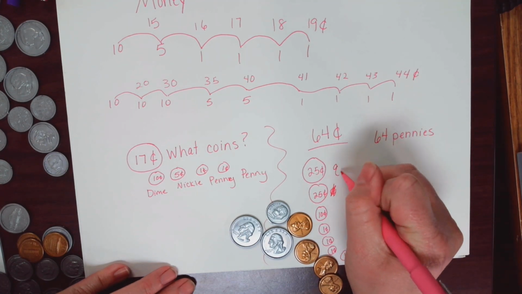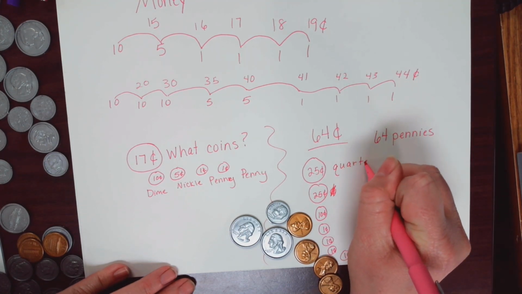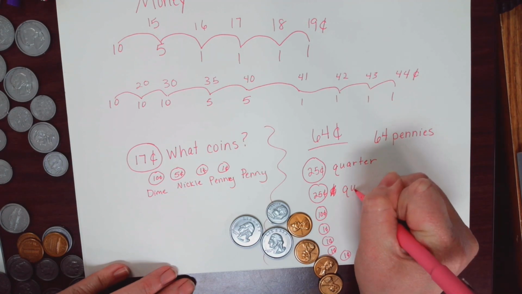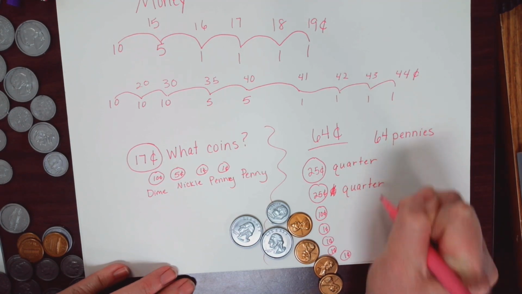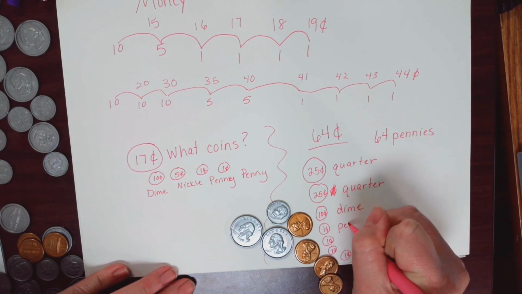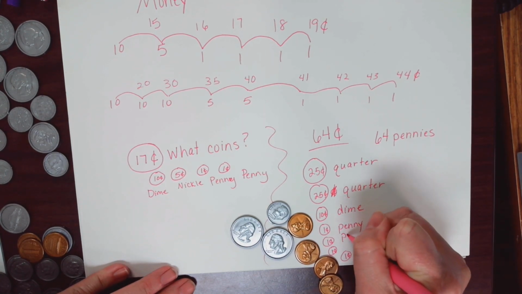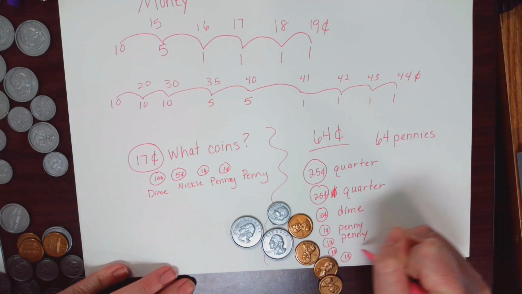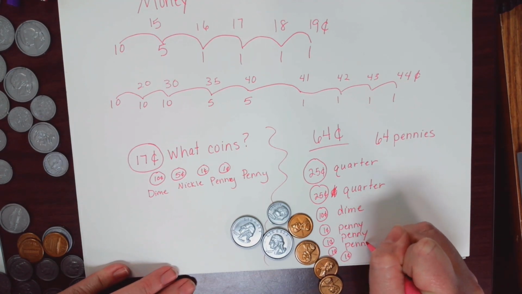So you know this one's a quarter. You know this one's a quarter. You know this one's a dime. And you know the rest are pennies.